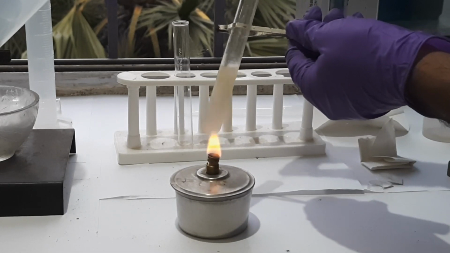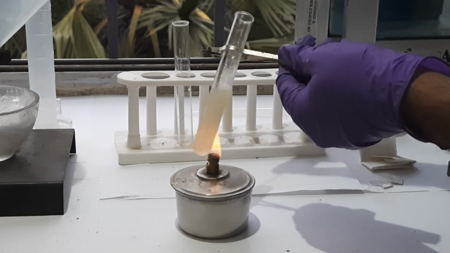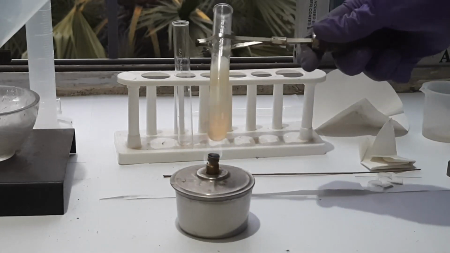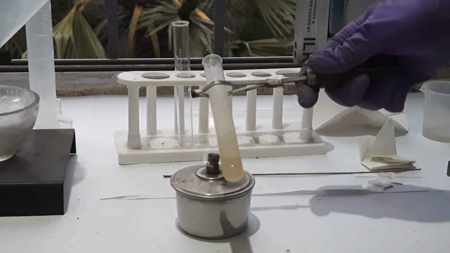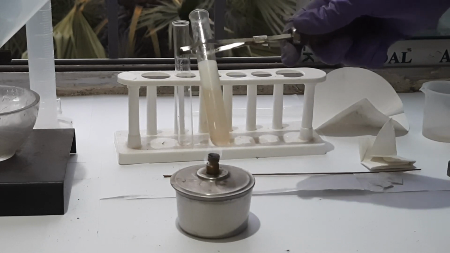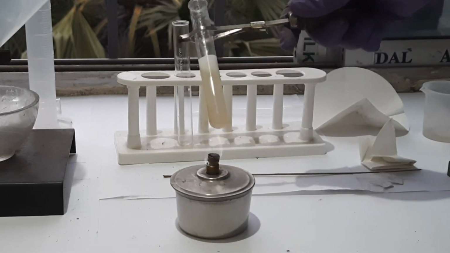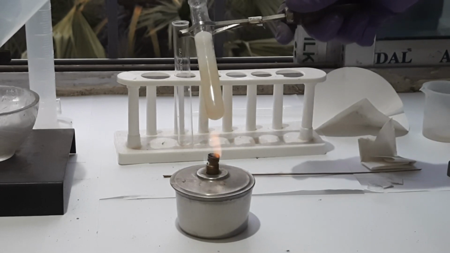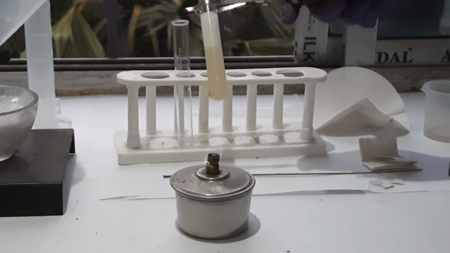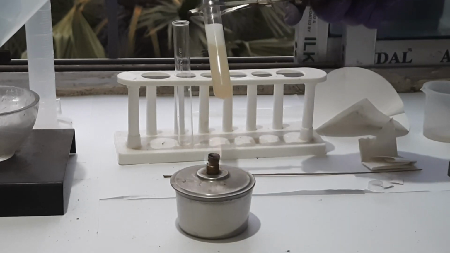During this heating, you have to stir continuously to get a better result. You can see some changes going on. If you give heat continuously, the liquid can come out. That's why I told you not to point the open end of the test tube toward you. It should be far from you in this manner.